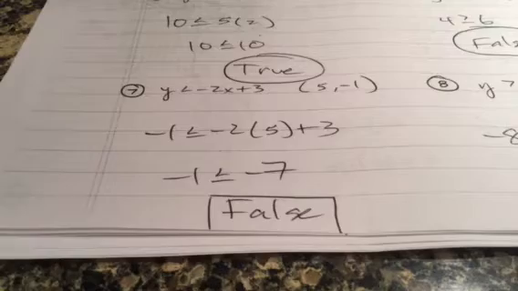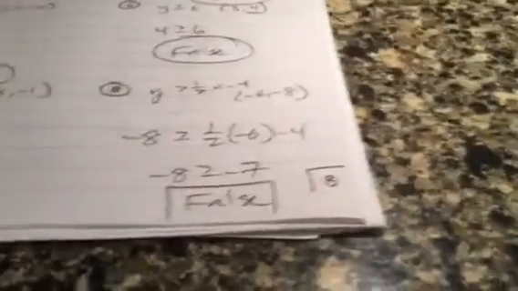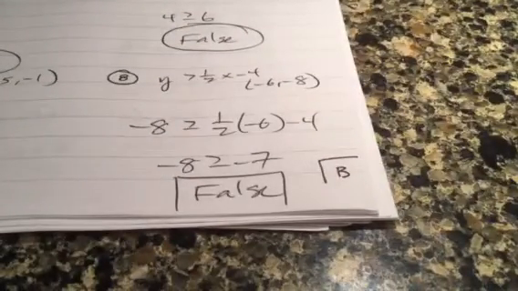This next one, number 7, and then number 8. So again, if we did this already in class, that's no big deal. If you don't have it, then pause the video and write those down.